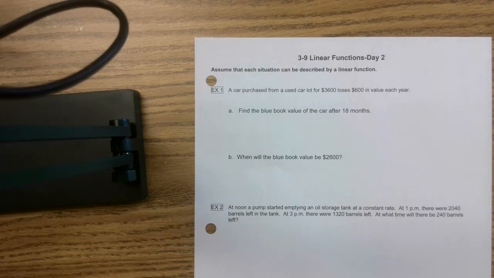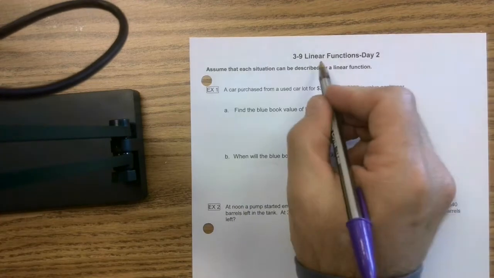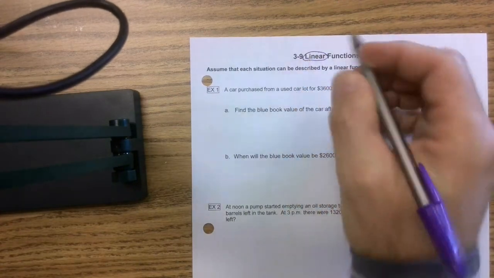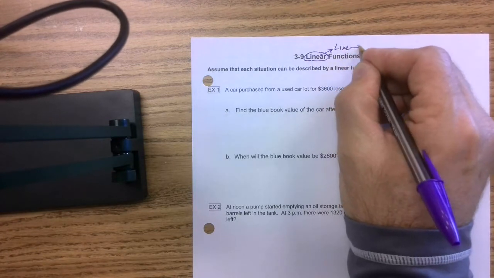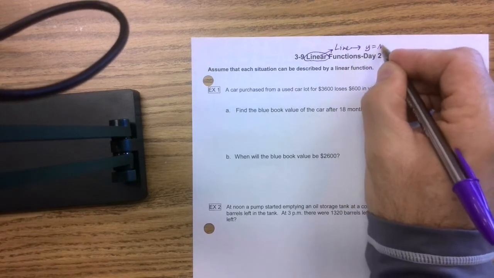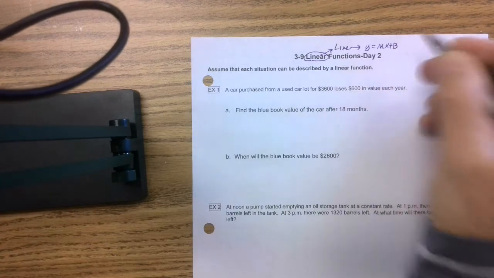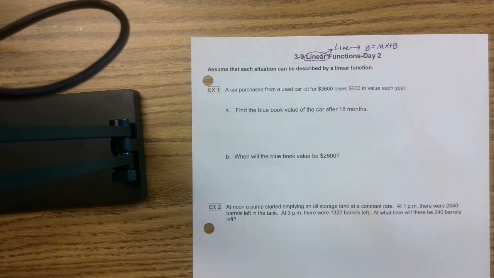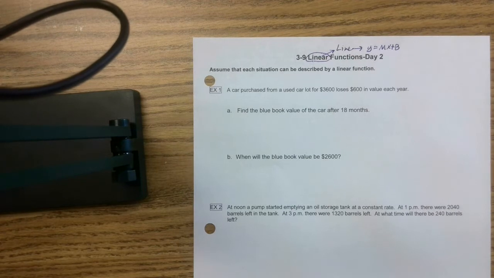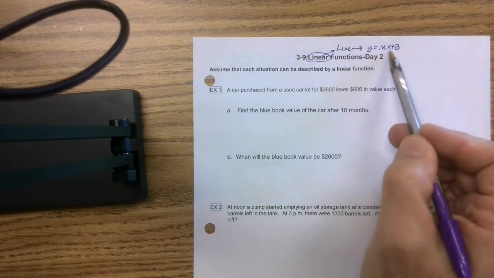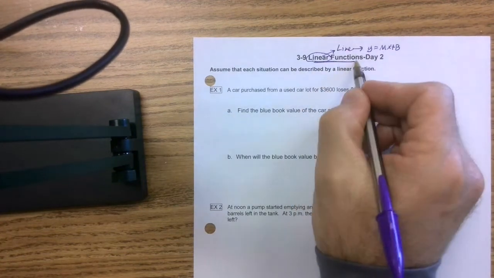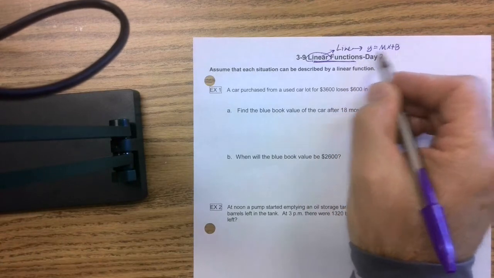3-9, day 2, linear functions. Let's concentrate on this word right here, linear. Root word, line. What should that trigger? y equals mx plus b. So we're not letting go of y equals mx plus b, but now we're going to have somewhat of what you might call life applications to your slope-intercept form. This is called a linear function or a linear equation.